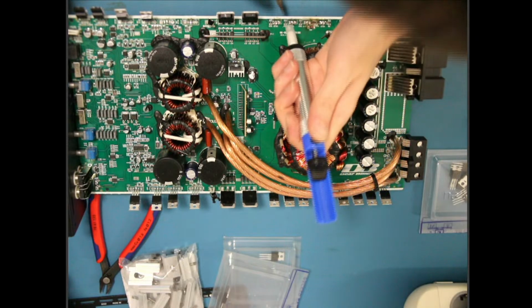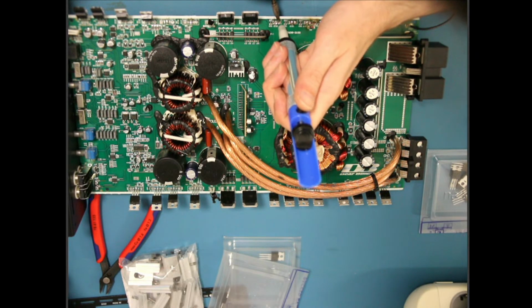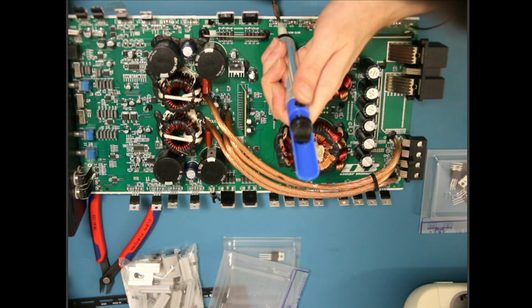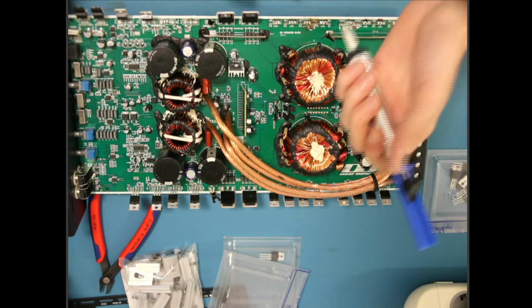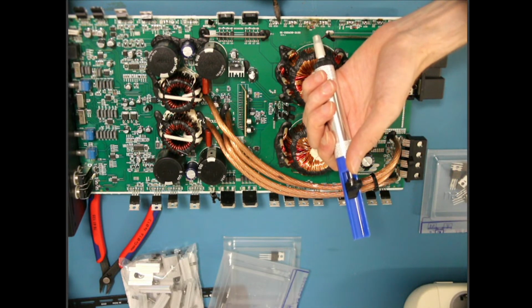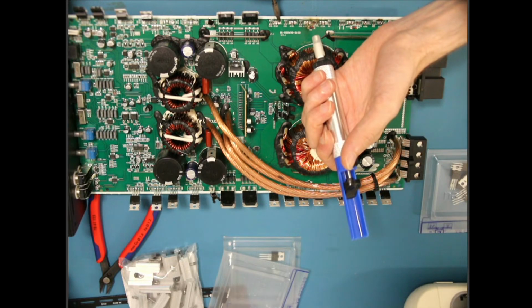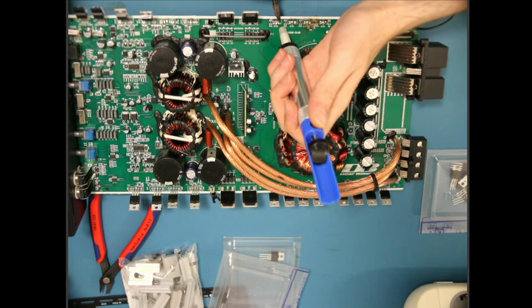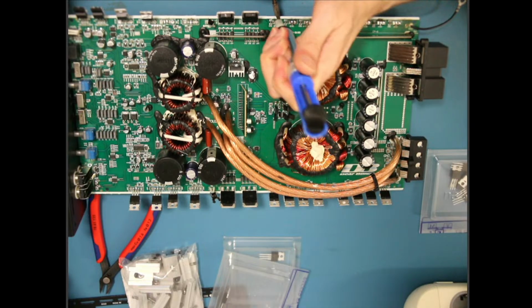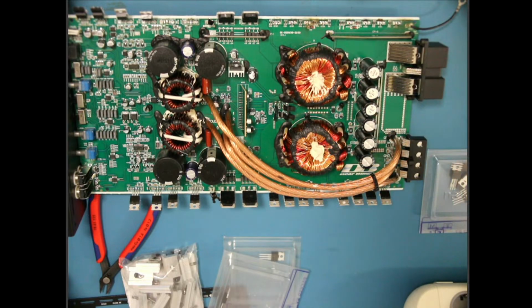Clear. Not clear. This has a larger ground plane or something here. It's stitched with vias around. Feel free to ask questions in the chat. It's clear.